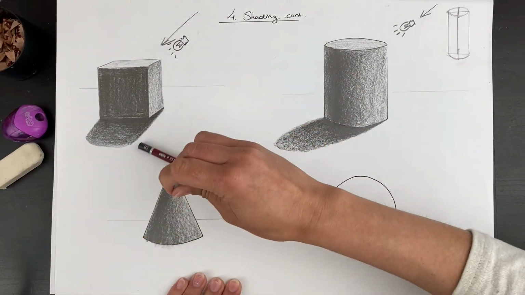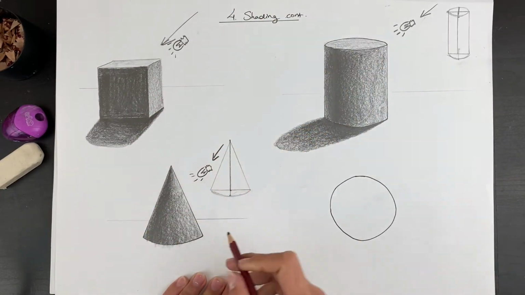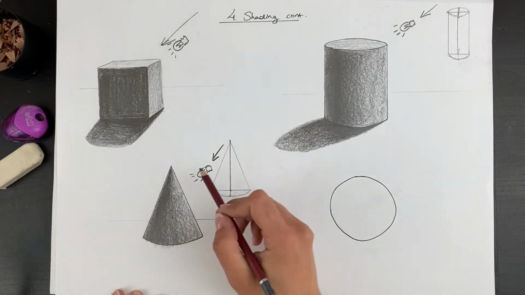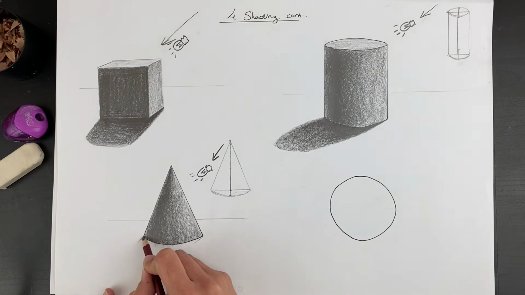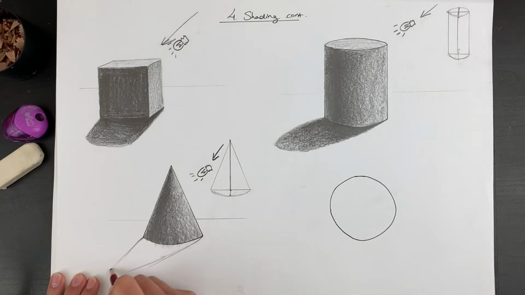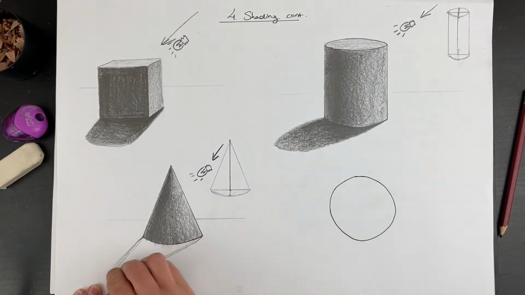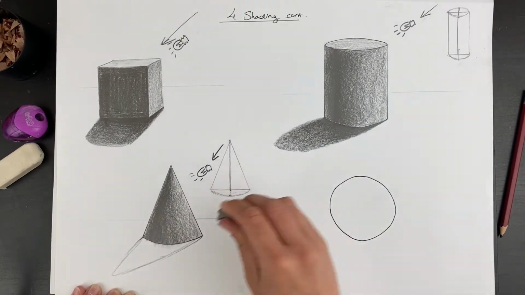All right, and my shading is done. So I'm gonna go ahead and do my shadow now. Same concept: the direction of the lighting is the opposite side of my shadow. I'm gonna do 2 lines where my object touches the table, and just do kind of a pointy looking shadow. It doesn't have to be perfect, guys, okay? As long as you have a shadow, it's fine.